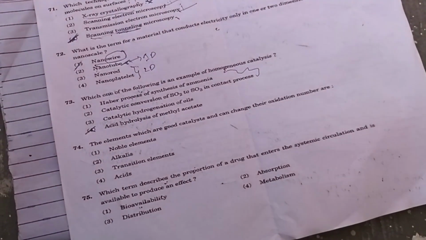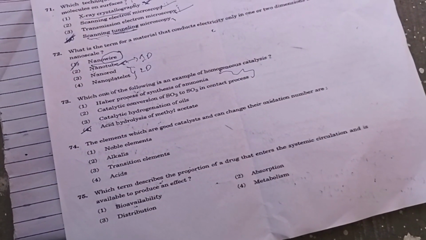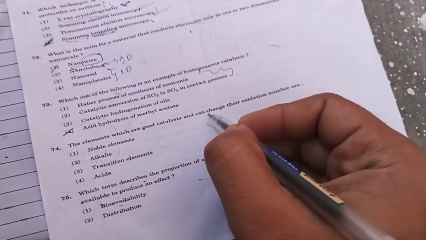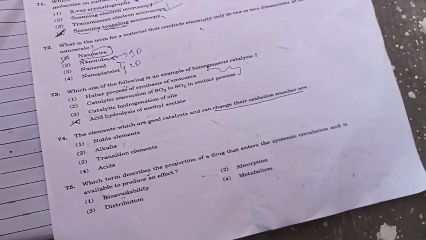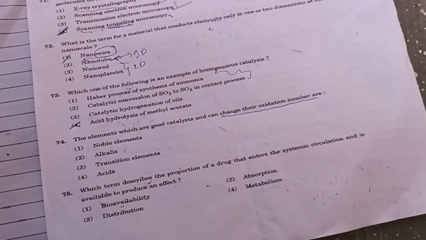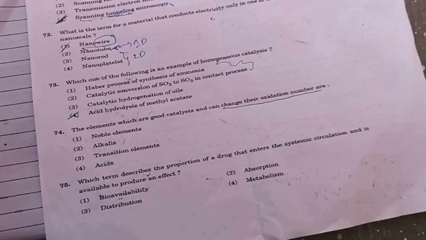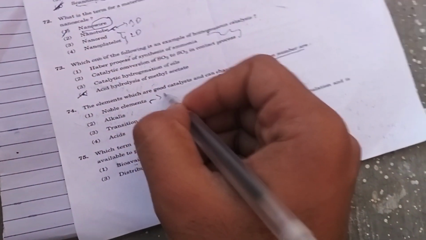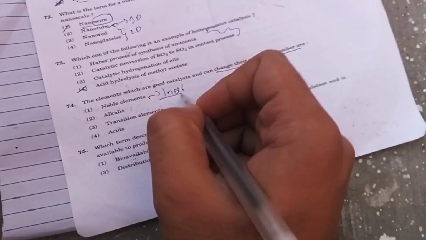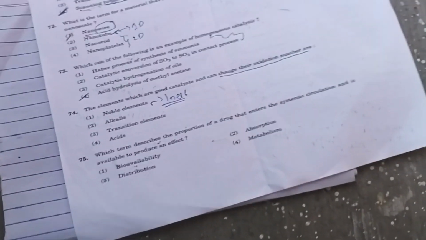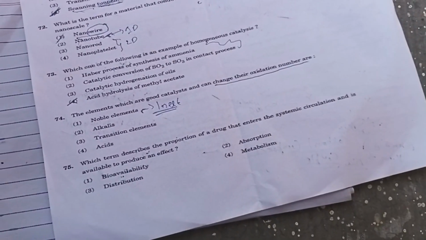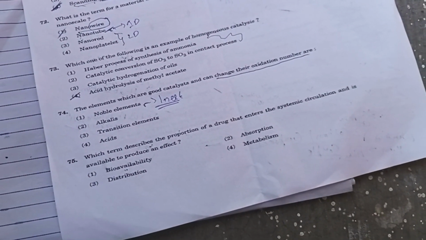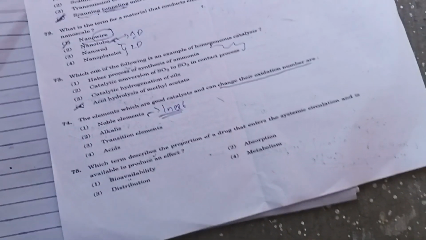Okay, 74th. The elements which are good conductors and can change their oxidation number, what are they? First, noble gases or noble elements. We already know that noble elements are always inert in nature. So they will not change their oxidation number, since they are in an octet. They are always in an octet, so they are stable and inert. Okay.